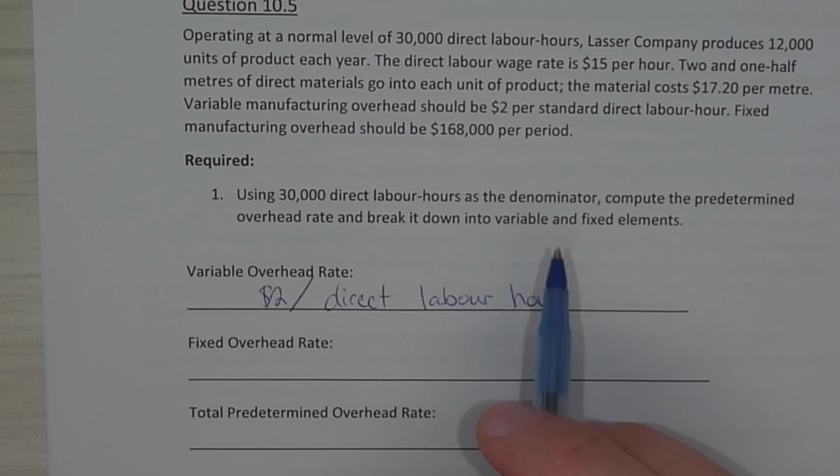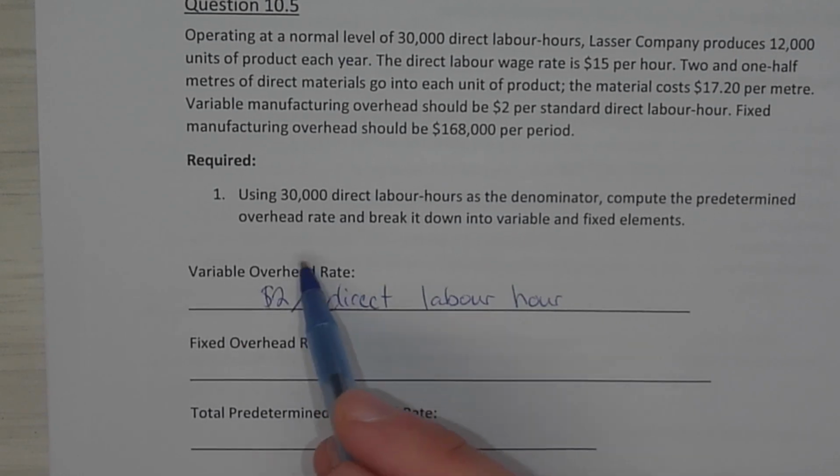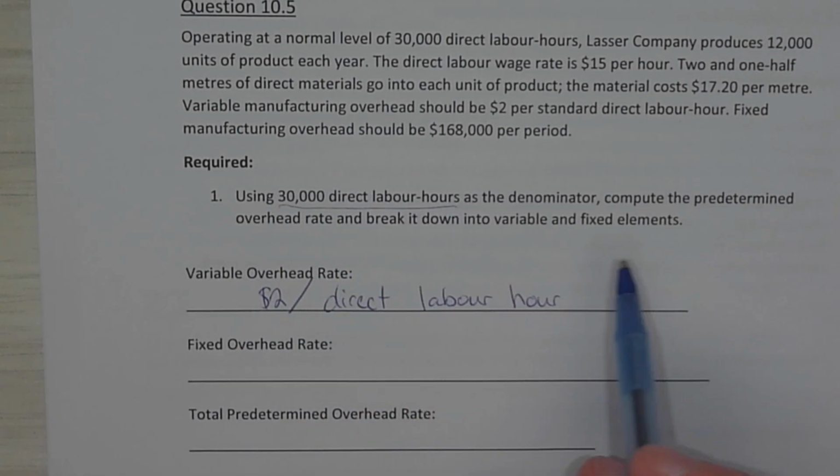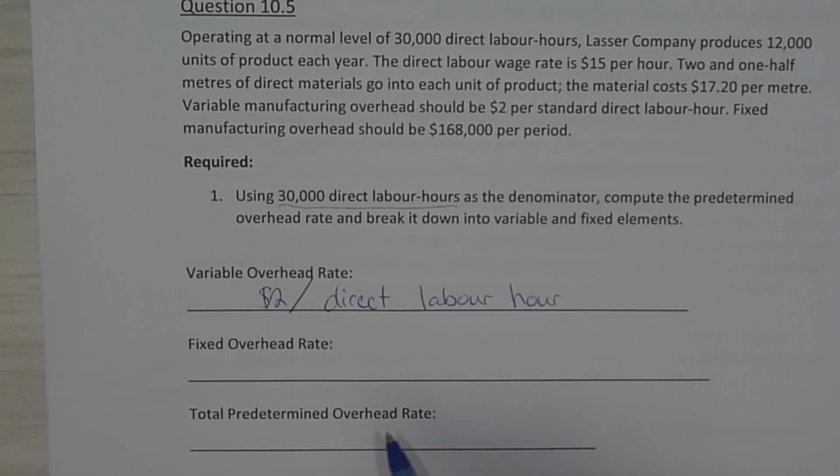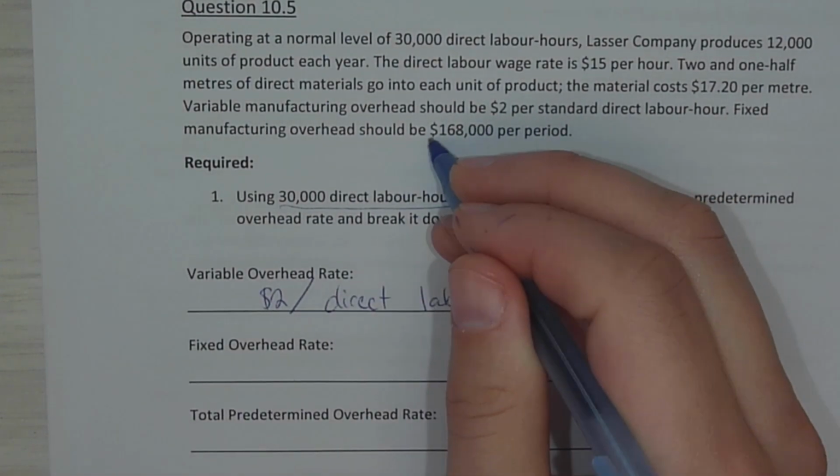So what is the fixed rate? Well, if we're going to use 30,000 direct labor hours as the denominator, we can set our fixed rate, which is set at 168,000.